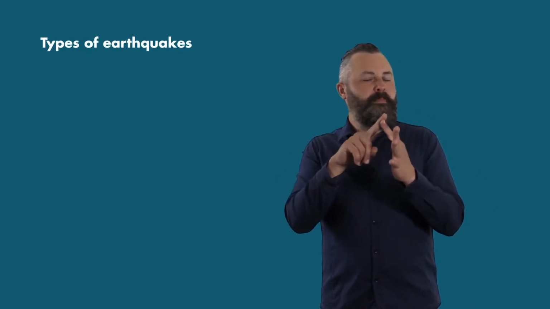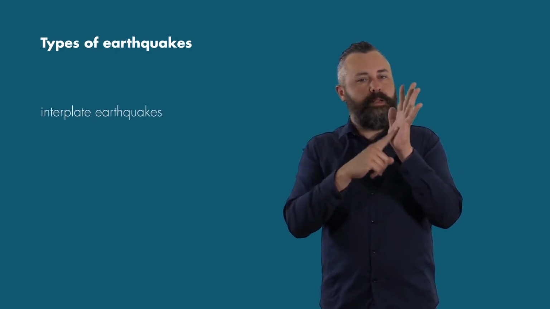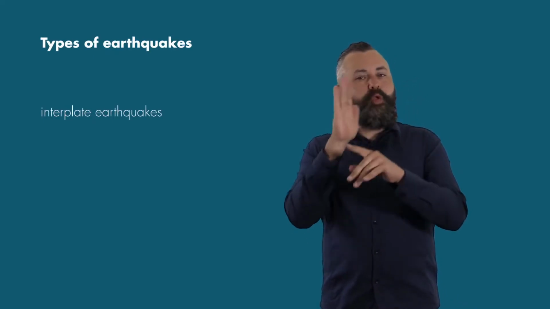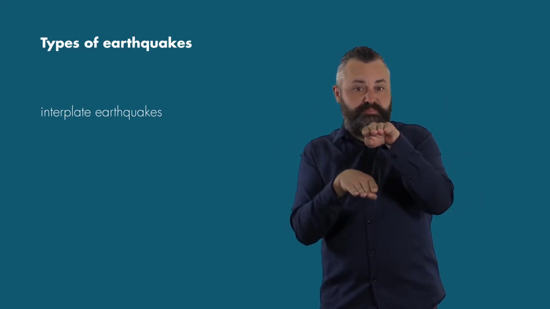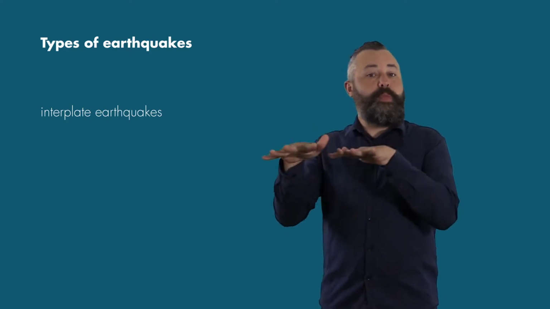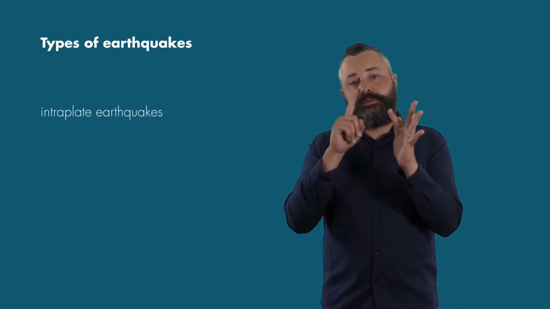Types of earthquakes. There are 2 types of earthquakes. Interplate earthquakes occur along the tectonic plates, and intraplate earthquakes occur away from the plate margins.